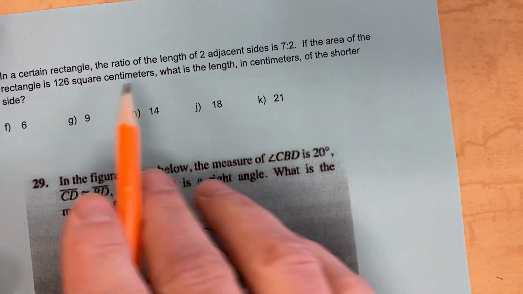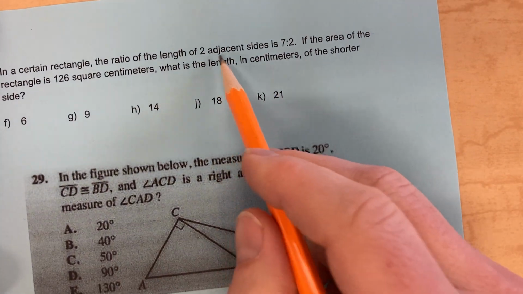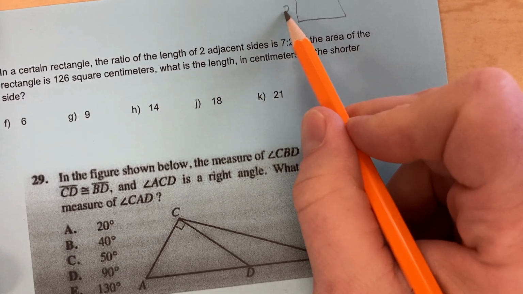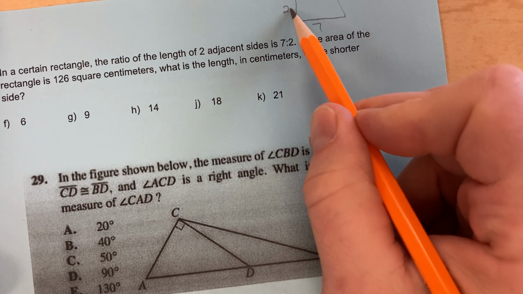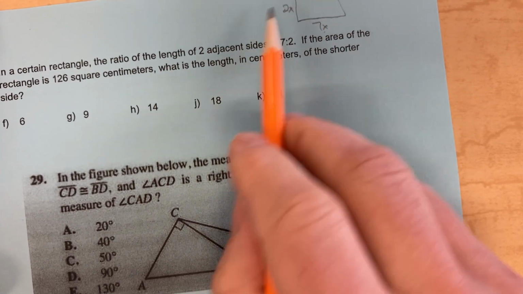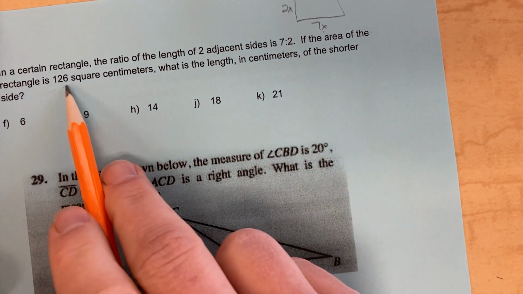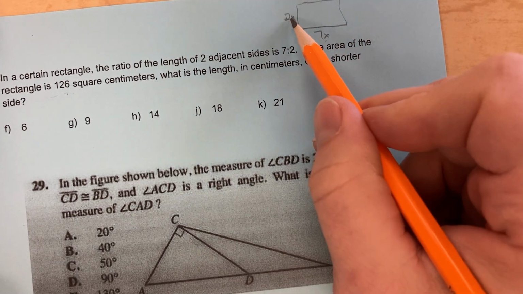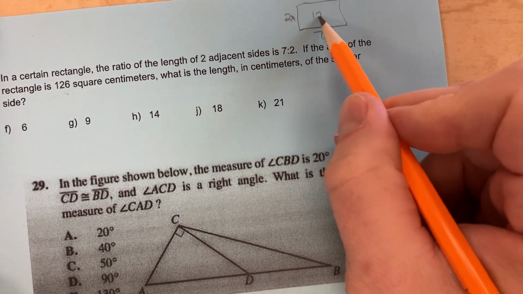All right, in a certain rectangle, the ratio of the length of 2 adjacent sides is 7 to 2. So you have this rectangle here, and this is something like 2 times x, 7 times x, right? Like this is 7 to every 2 of those. If the area of the rectangle is 126, what's the length of the shorter side? So when I multiply these 2 together, I get 126.